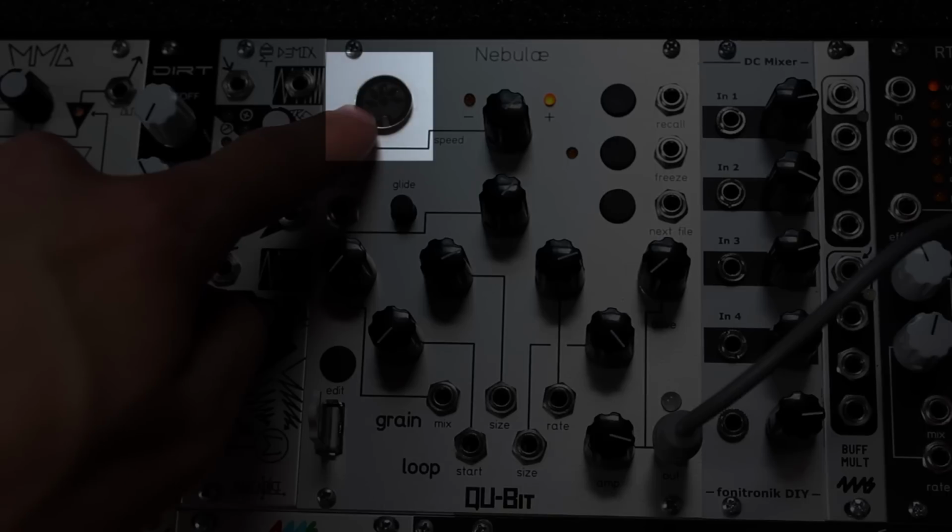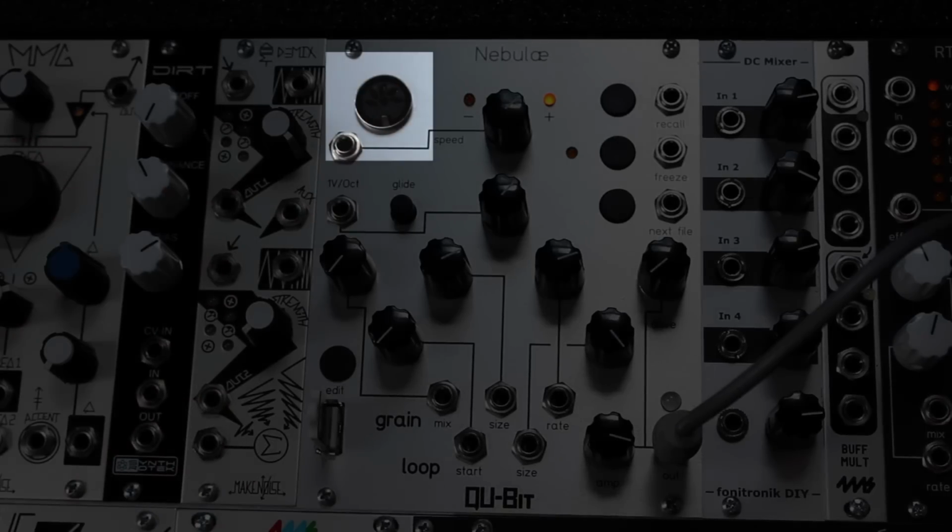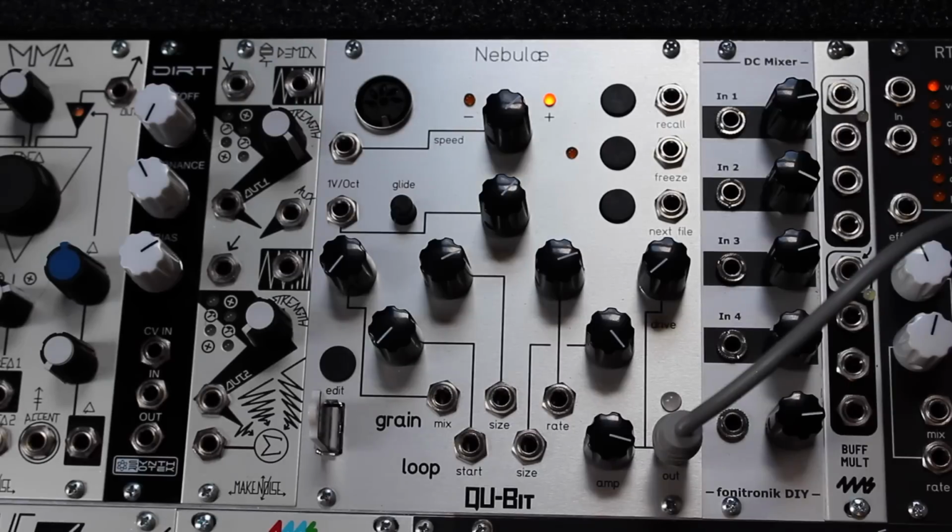This is a 5-pin MIDI input jack that offers external control of all parameters. For more information, check the MIDI implementation chart within the manual.